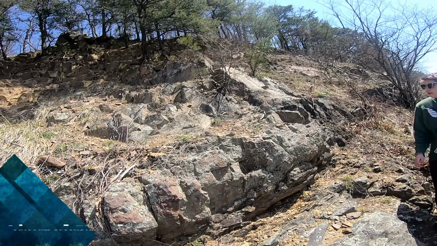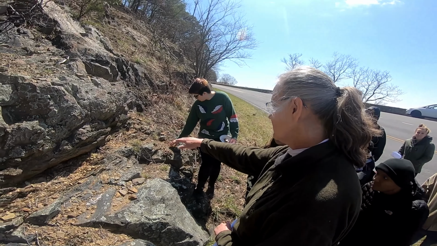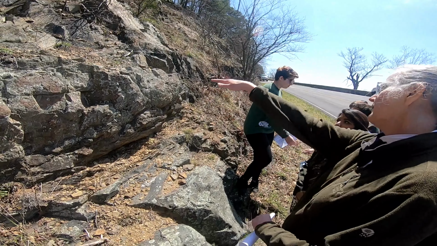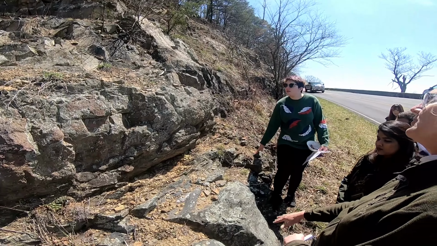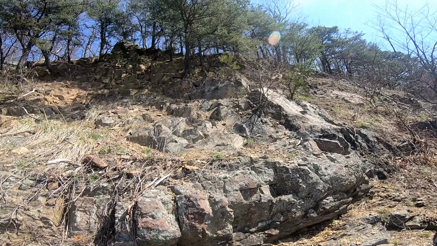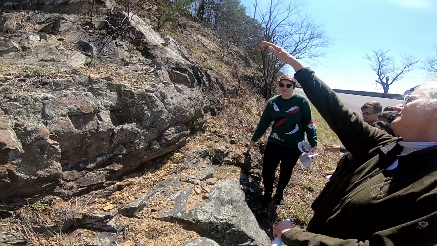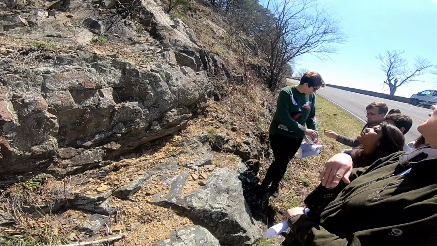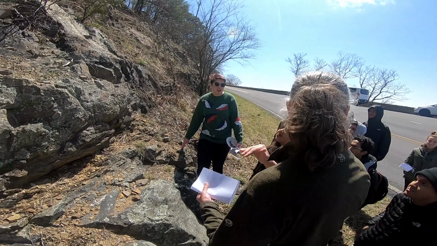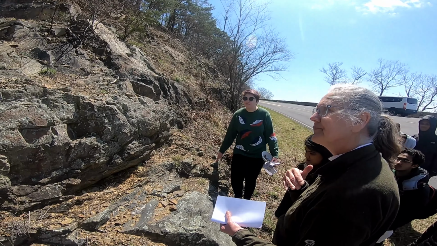So here's a location where you have this sedimentary rock that's separating two different lava flows of the Catoctin. And then as you look up, you can see another ledge there, about 8 feet up, where there's another little break in the actual lava flows that occurred, okay?